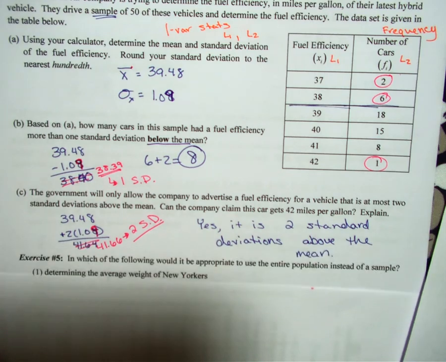And then the last one: in which of the following would it be appropriate to use the entire population instead of a sample? Sometimes a sample is more appropriate because you can't possibly survey or weigh or measure the entire population. For example, if we go back to the trout problem, there's no way for you to have caught and weighed the entire population of trout. So that one had to be a sample.